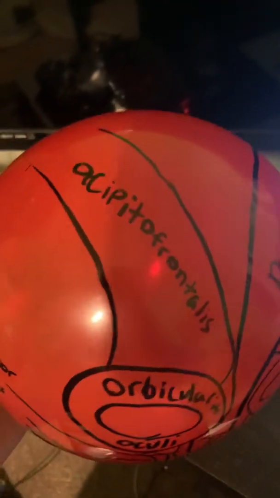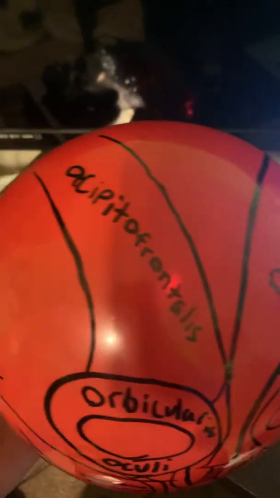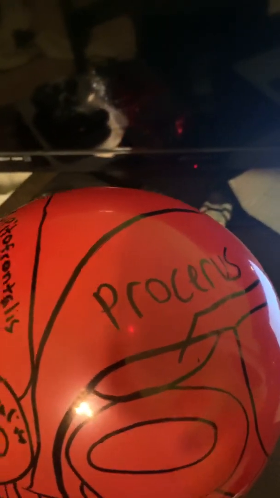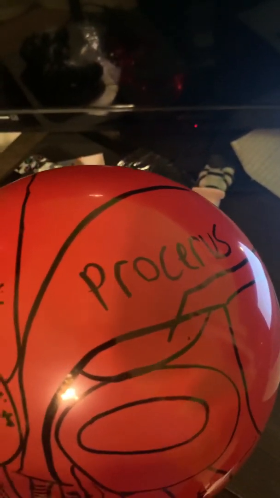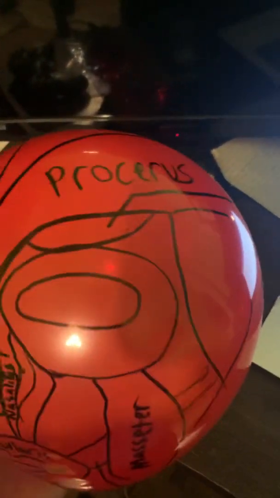So this muscle right here is called the occipitofrontalis, and that's just in charge of moving your scalp forward. And then to the right of that, it's called the procerus. And that is in charge of depressing the medial end of the eyebrow. And then right under that, this little muscle right here is called the corrugator supercilii, and basically that is in charge of just frowning your eyebrows and just frowning.